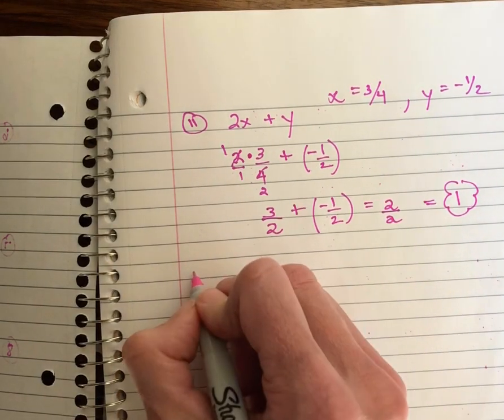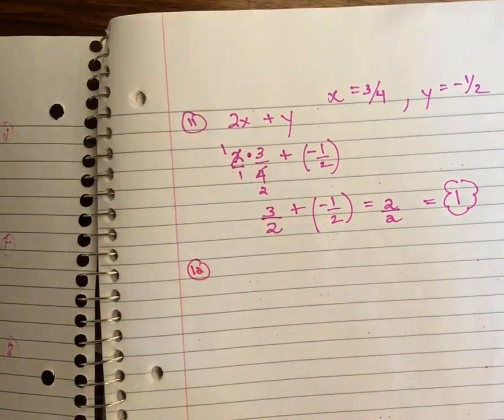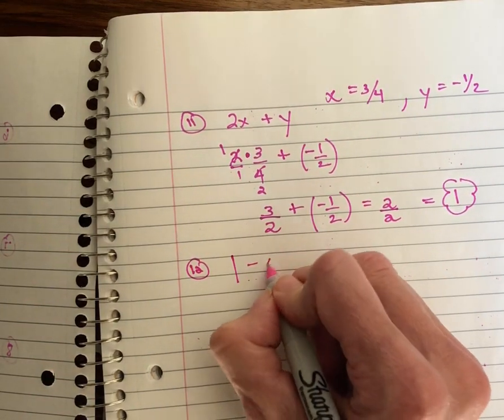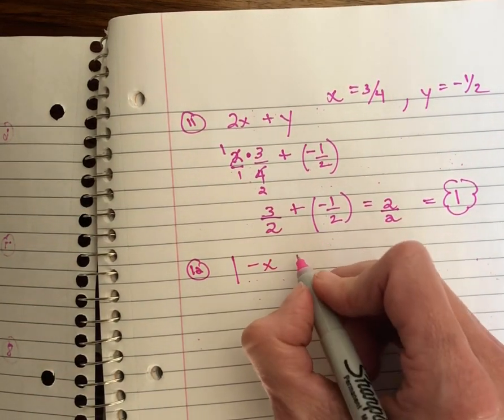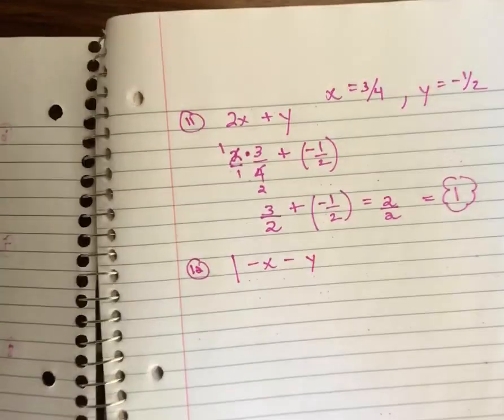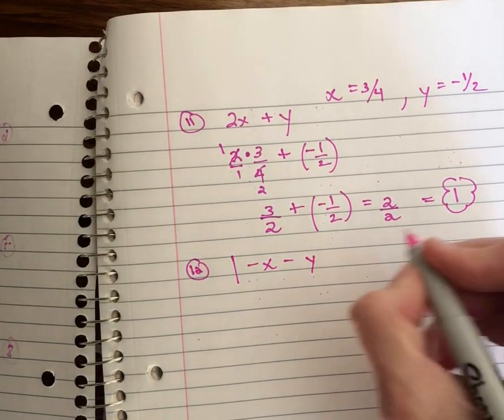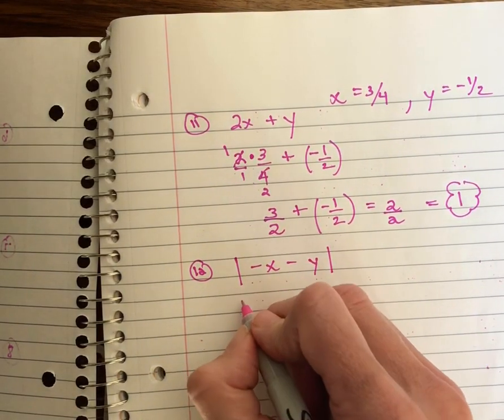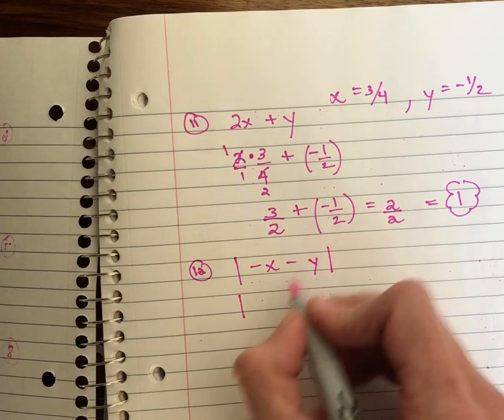Okay, last one, number 12, my favorite. It looks super fancy already. Absolute value bar, a -x minus y. Close absolute value bar. Okay, let's sub in our values. Let's keep our absolute value bars though.